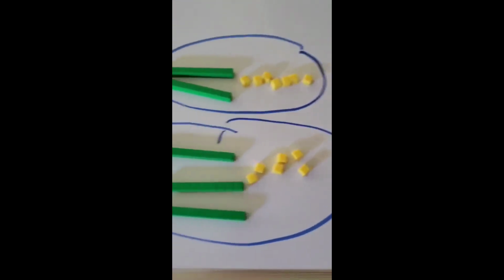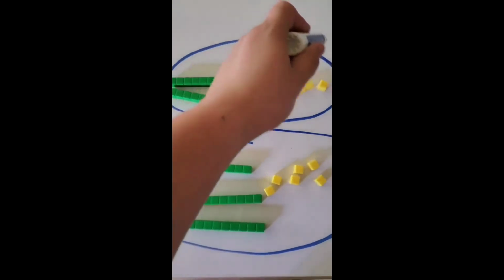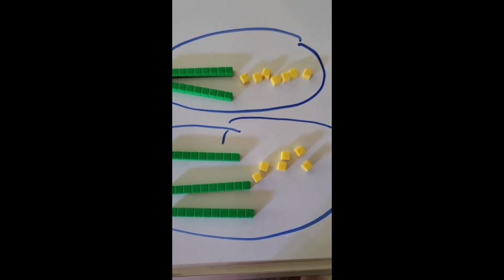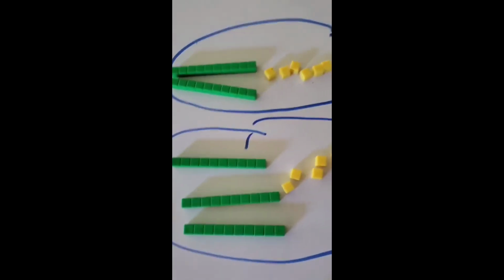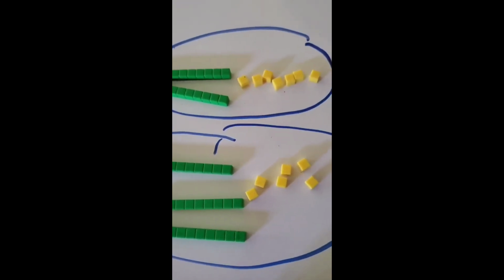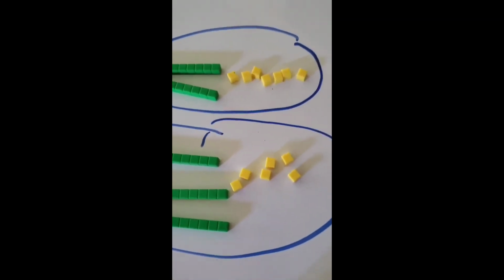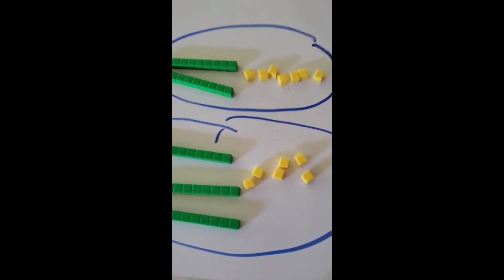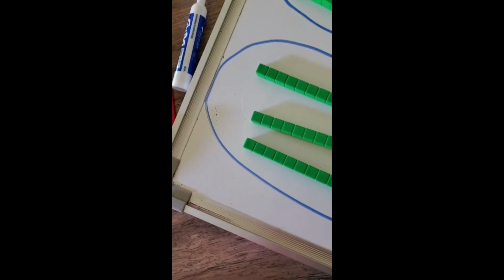So now I want to add all of these together. And remember, we just got done learning about regrouping. So what should be the first thing we do if we want to add these together? You're right, we need to group these together and see how many there are in all. So let's count the ones.